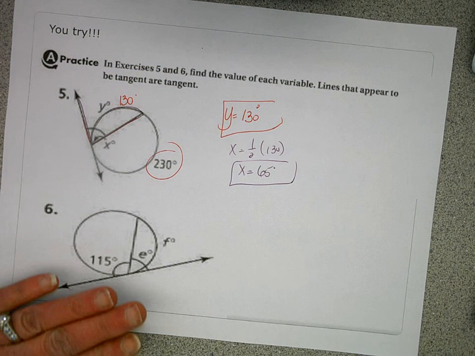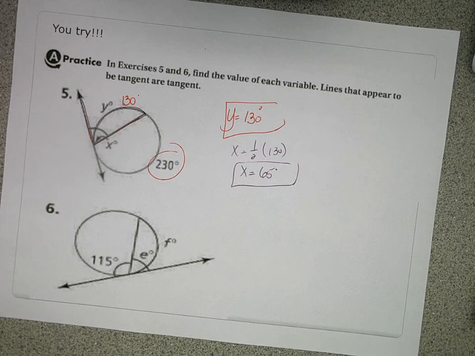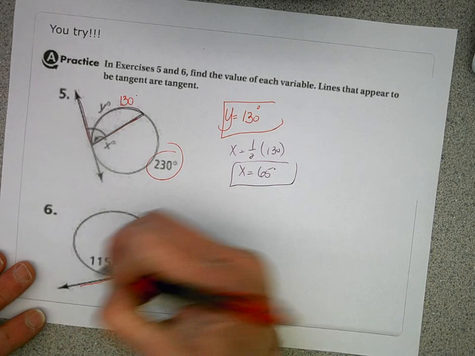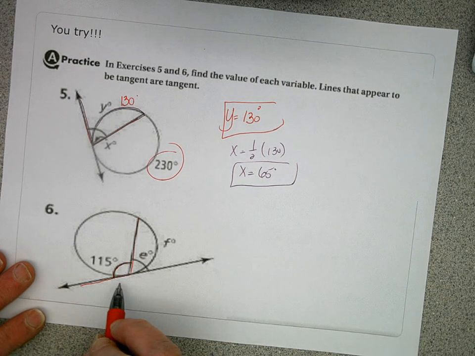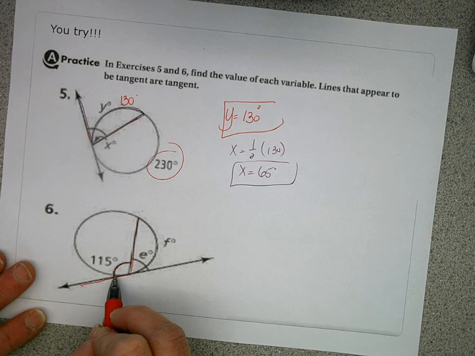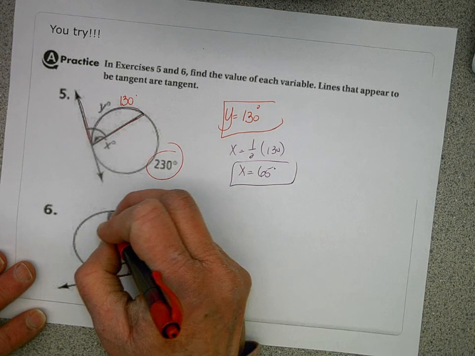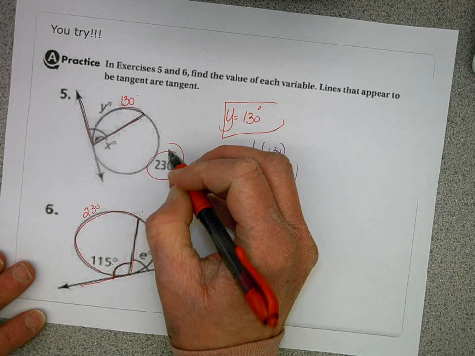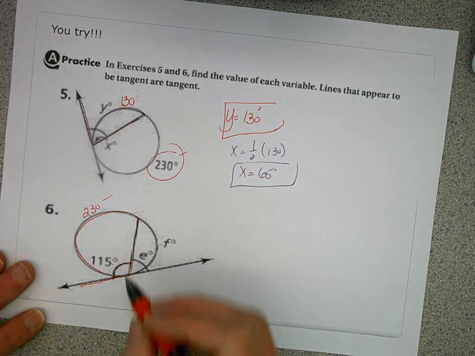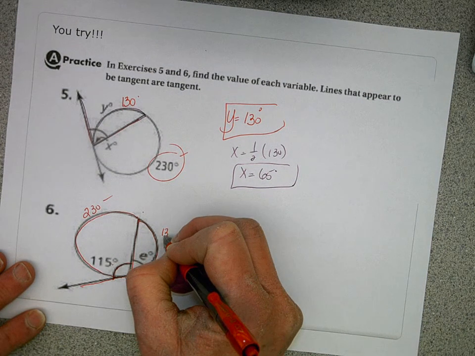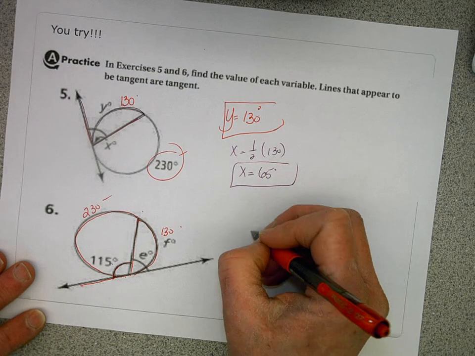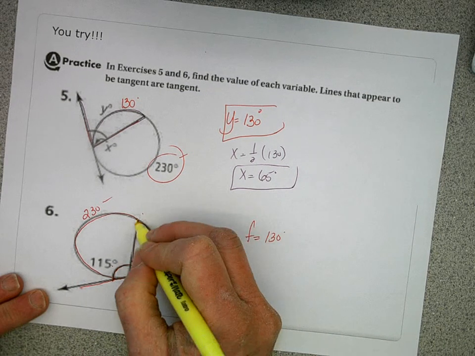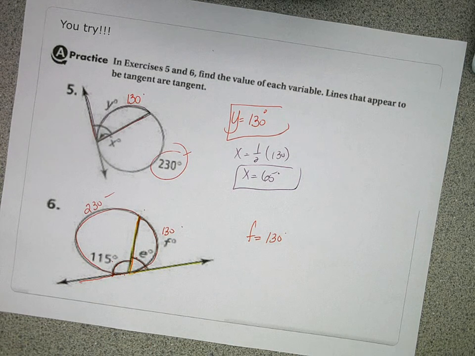This number 6, surprisingly, is actually the exact same picture turned. This is 115, this angle. Okay, again, it's going all the way to the edge. So it's going all the way to the angle, not stopping at the circle. This intercepts this arc. So this arc should be twice as much as that angle, which is 230. Whoops, wow, same thing as here. And then I would know that F would be 130 because it's the rest of the circle. And E is the other inscribed angle, and it should be half of 130, which is 65.